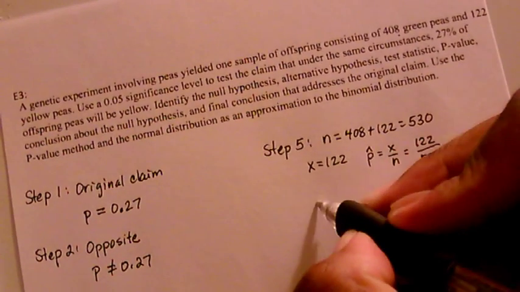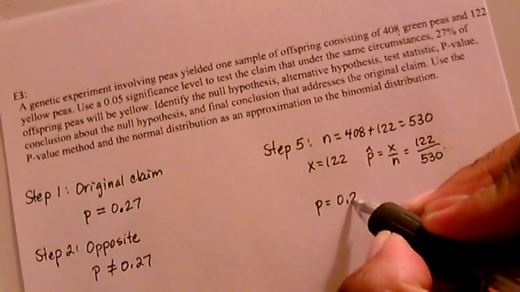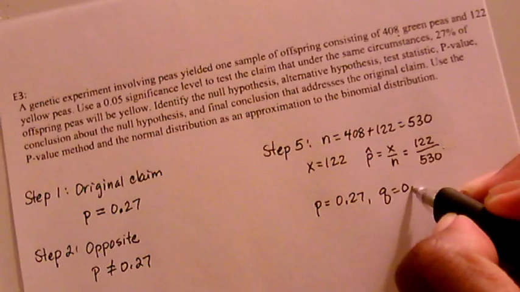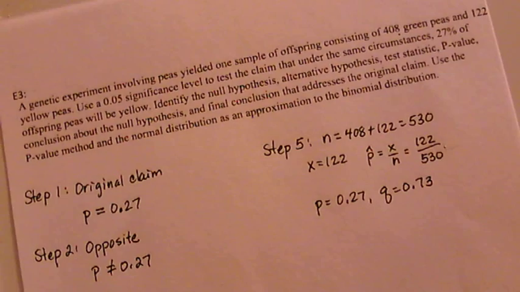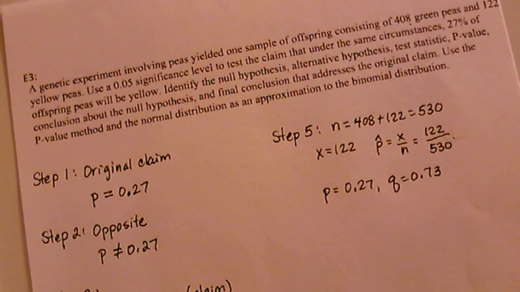And then your P, that's from the null hypothesis, which is 0.27, and Q will be 1 minus P. That's 0.73. And that 0.73 came from the 1 minus 0.27.